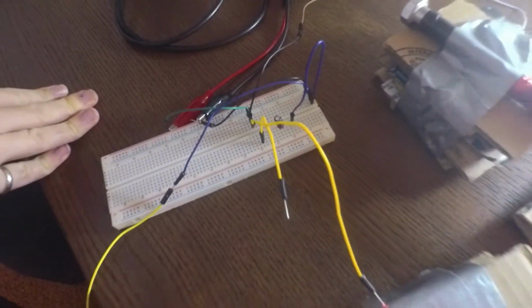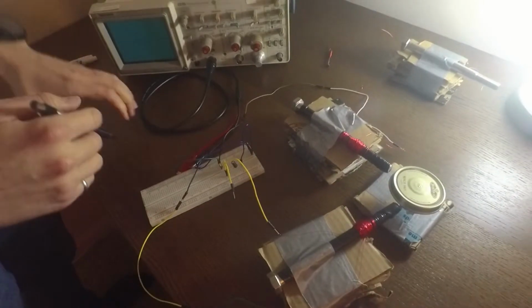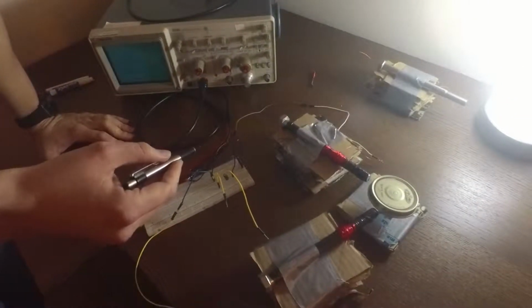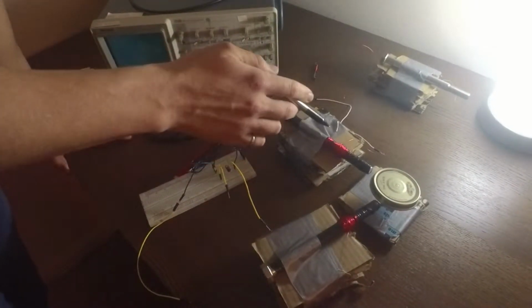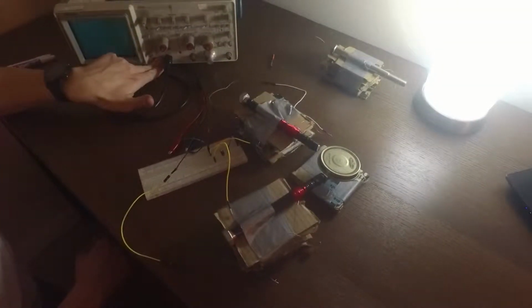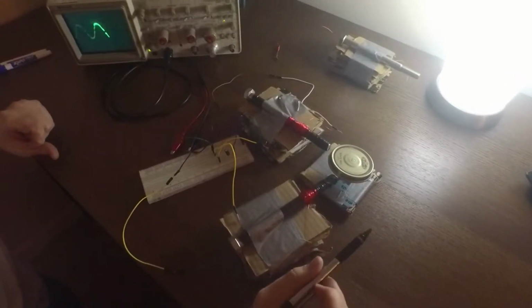The reason for the capacitor is that it will offset the current going through the coils, and this will cause the magnetic field to be going through the coils at different times. Now, when I turn on the oscilloscope, we'll find that the rotor does not actually rotate or do anything at all.